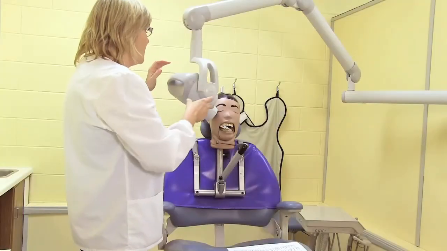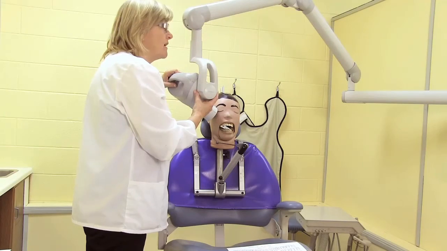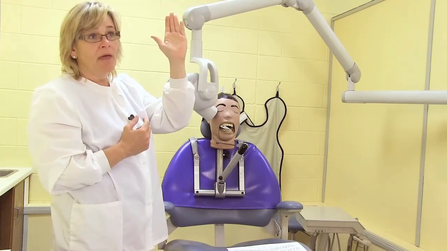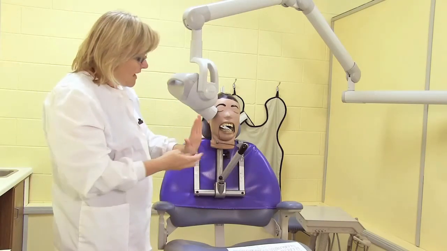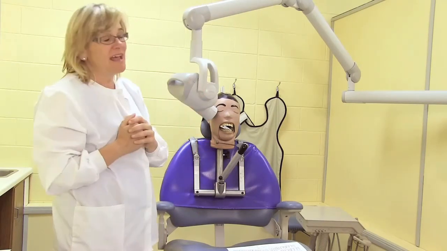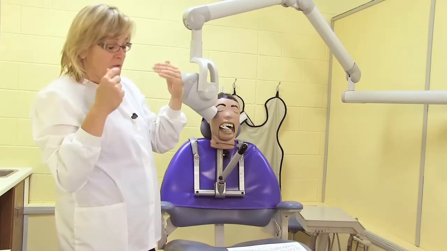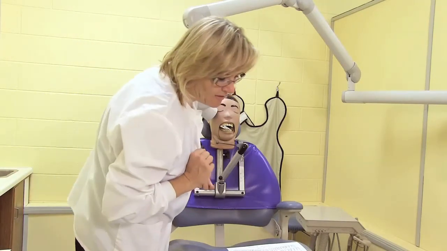But again, we know our Dexter here has a shallow palate, so I'm looking at increasing the vertical angulation. Let's say his palate was vaulted and higher up. Then the film would actually be probably straighter, and because it is flatter against the teeth, we would have to decrease instead of increase the vertical angulation.